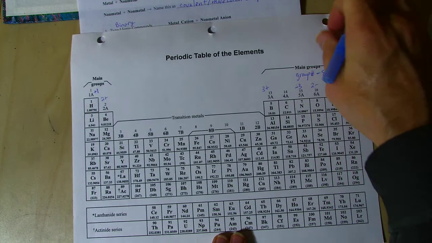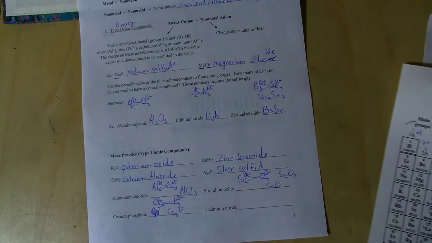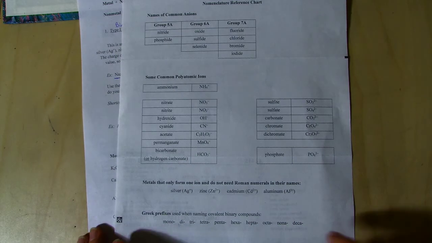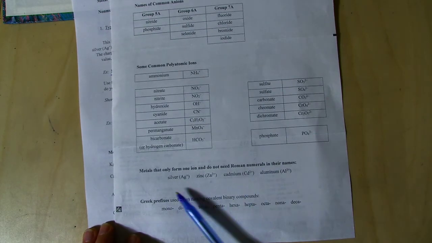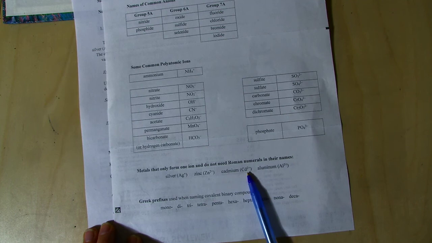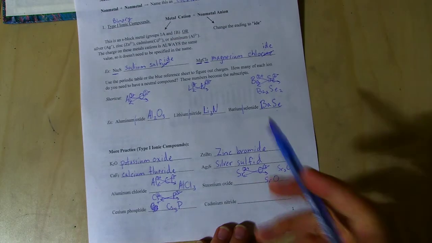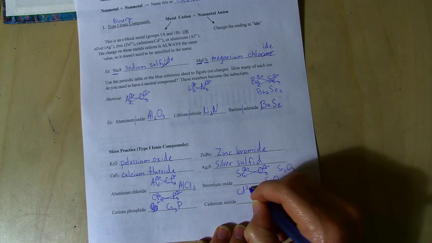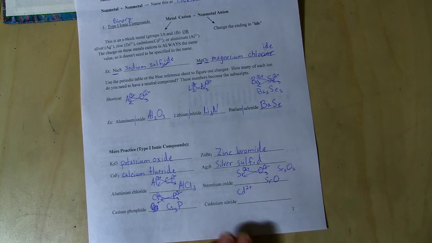So cadmium, Cd, that's going to be what charge? Well, we can come here and we can use our cheat sheet. So cadmium has a 2 plus. So you can remember that using your sheet. So Cd is going to have a 2 plus charge.